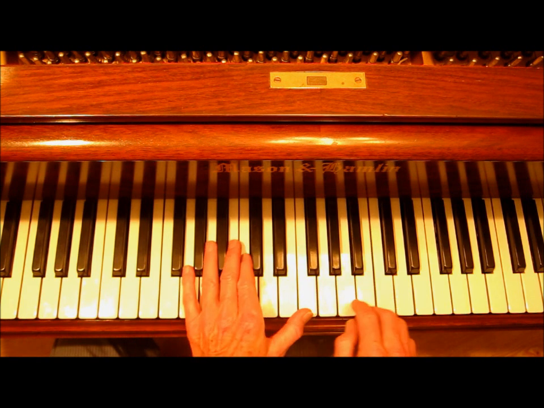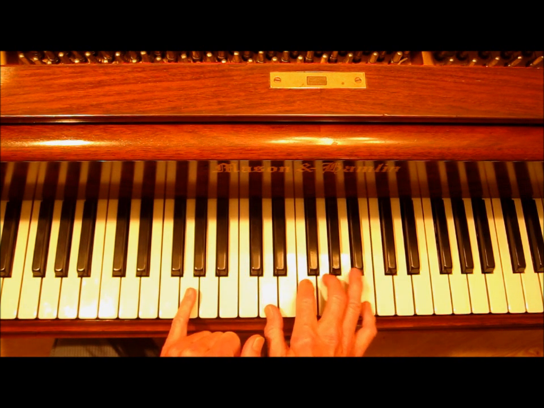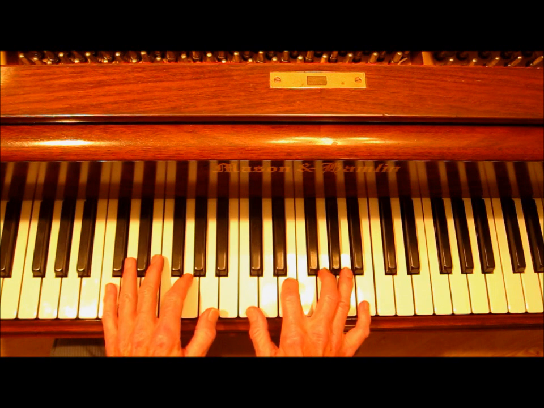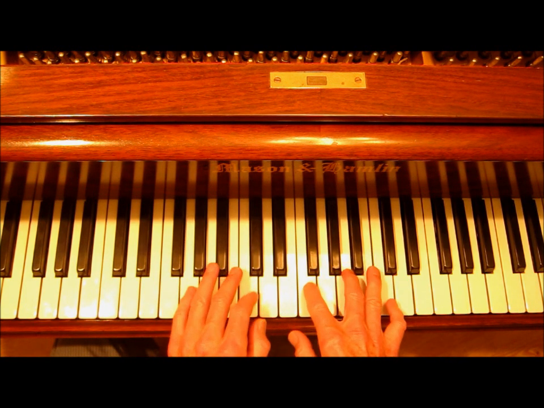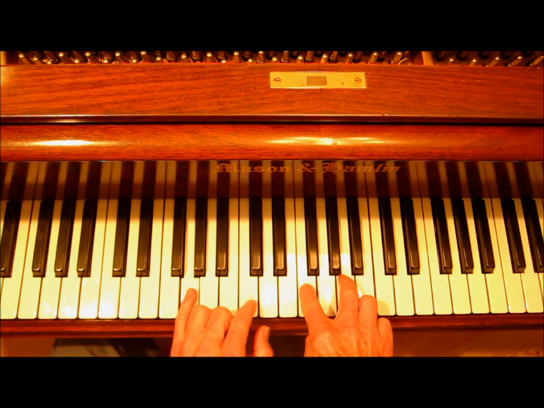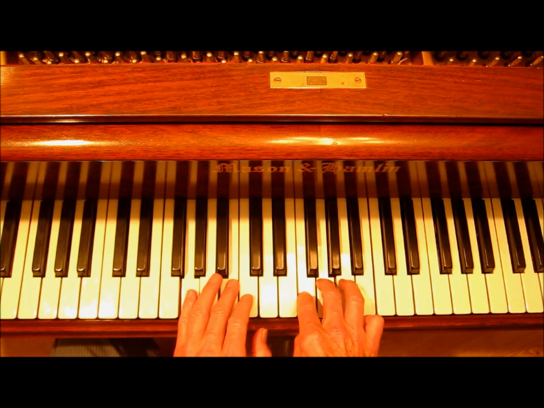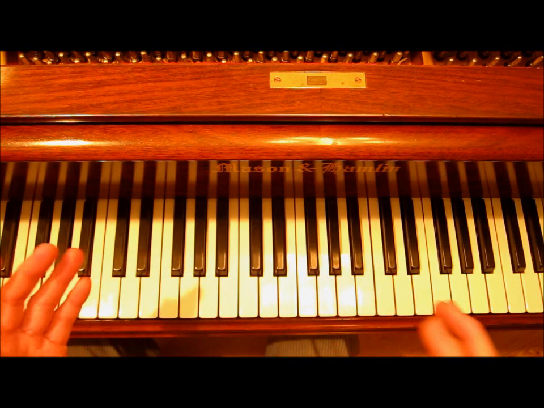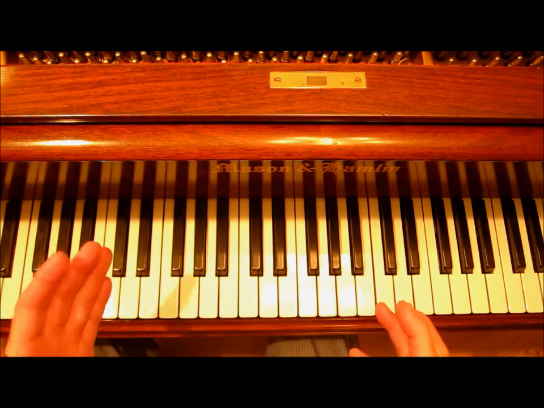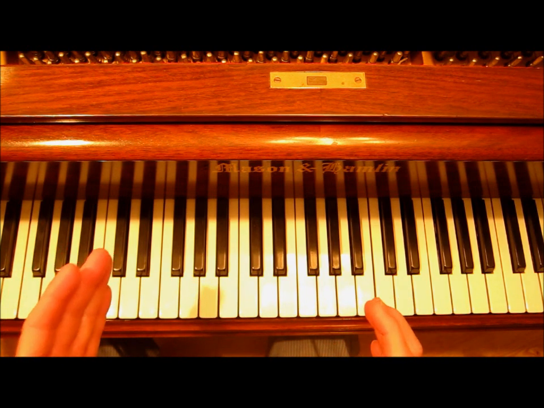So you can play it like that, resolving down there, and then to 1 like that, or you can play it like this, with the 4th being there, moving down to the 3, and then resolving to the 1. Now, we'll go on to a modern jazz concept of this in which you don't have to resolve it.